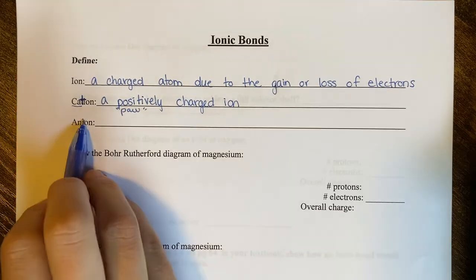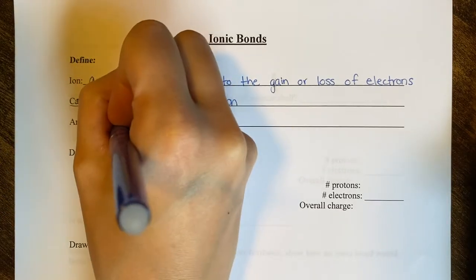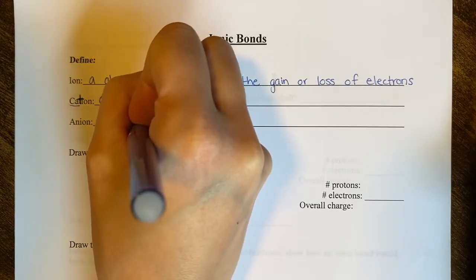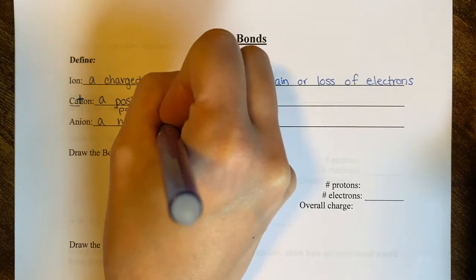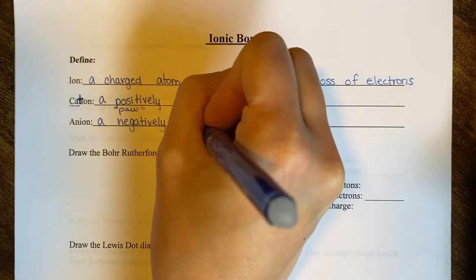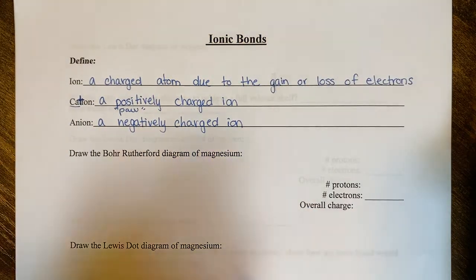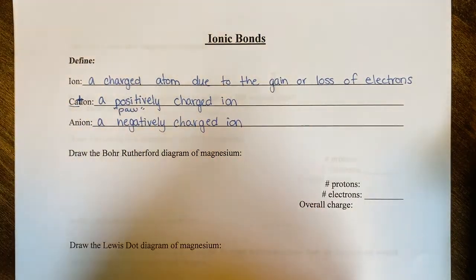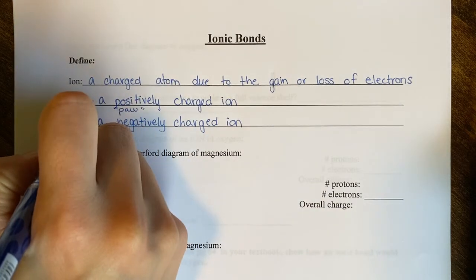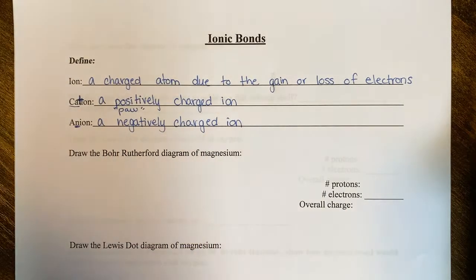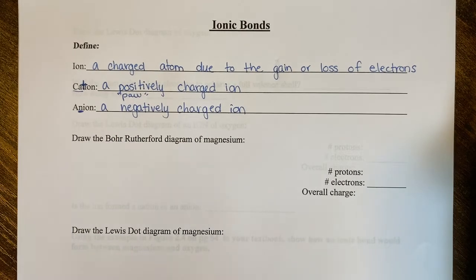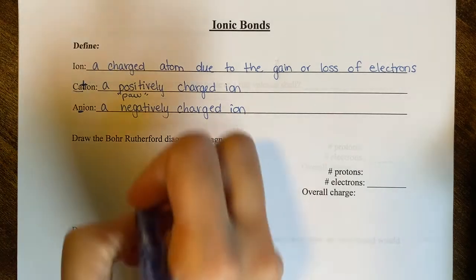An anion is a negatively charged ion. A way you can remember that one is, if you can remember cation, then this is the other, it must be the negative one, but it has an extra N in it, so the N can be for negative.